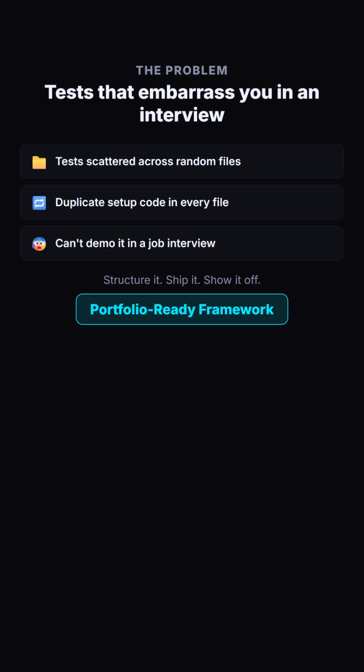We will look at the conftest setup, the page object layer, the test organization, the CI pipeline, and the README. That makes a hiring manager want to talk to you. By the end of this episode, you will have a blueprint you can implement this week and have on GitHub by the weekend. And when an interviewer asks for a code sample, you will not be scrambling to find something. You will paste a link and let the work speak for itself.